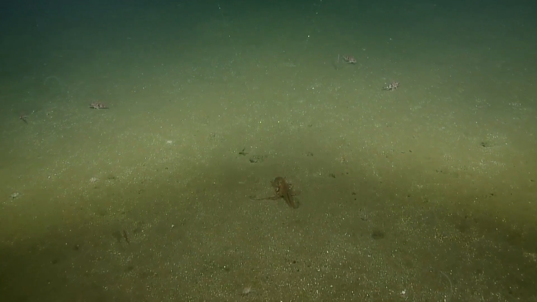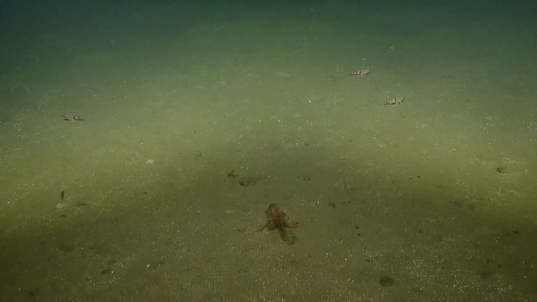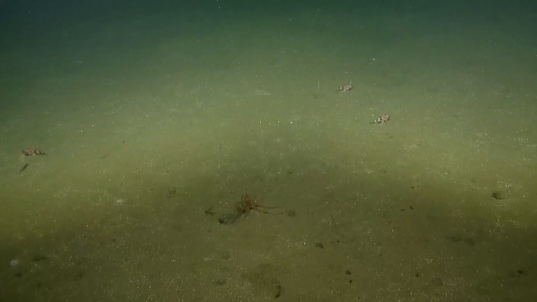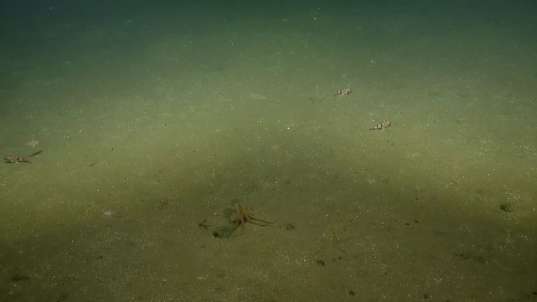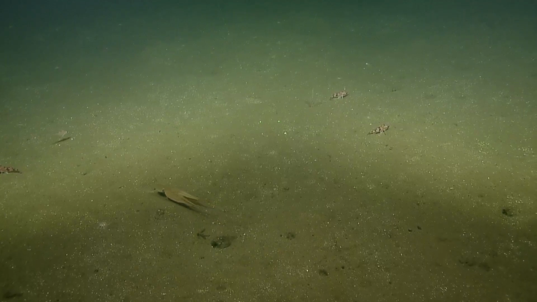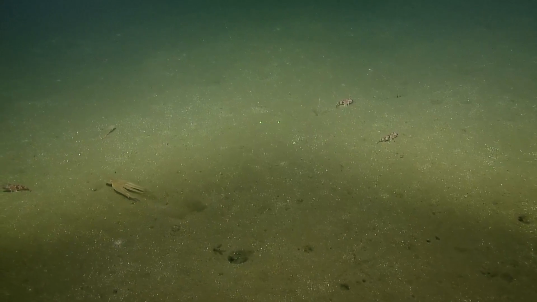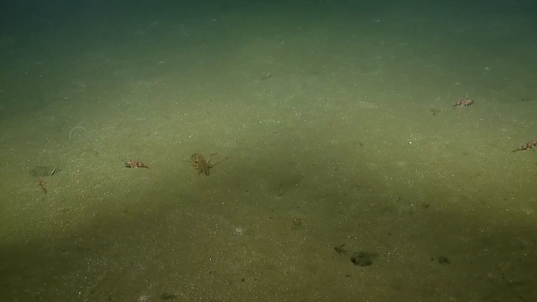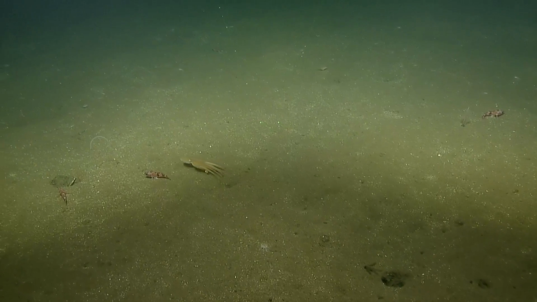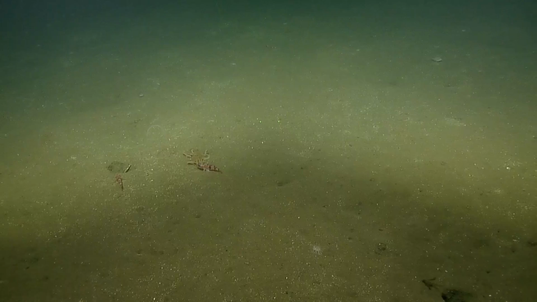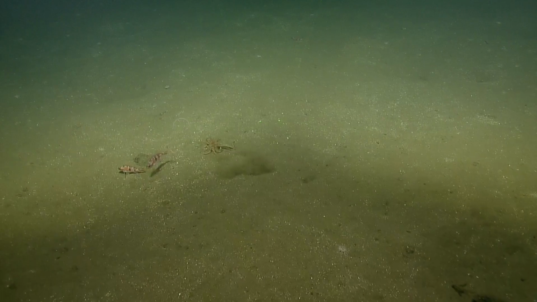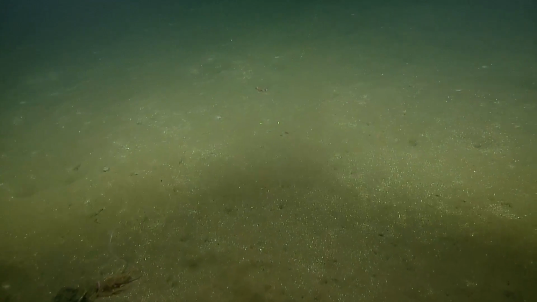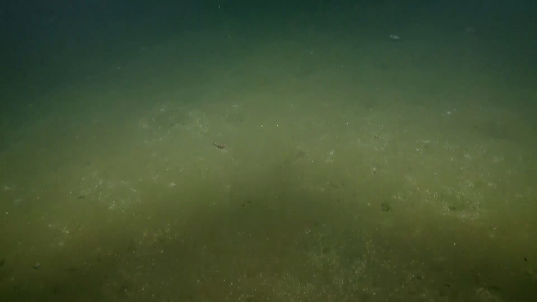I'll go get that light off after we lose this octopus. He really thinks he's camouflaging. Yep. Can't shake us. It's going in the hole.